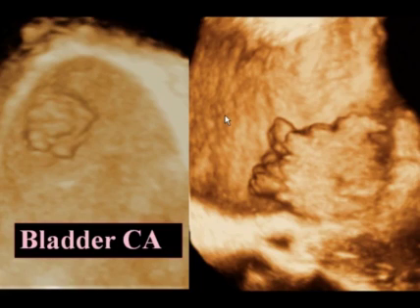When you are scanning the pelvis, remember that you also can take a look at the bladder. And in this case, these are two different cases. We have a lesion in the bladder right here and right here, which is irregular and very sessile in appearance, and these are bladder carcinomas.